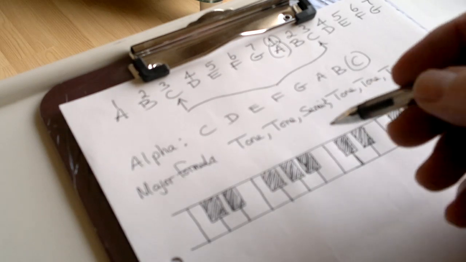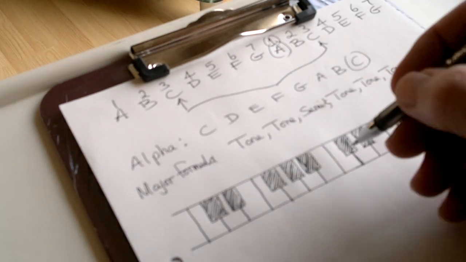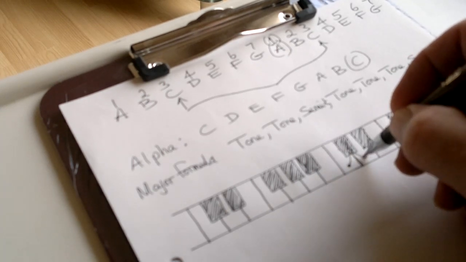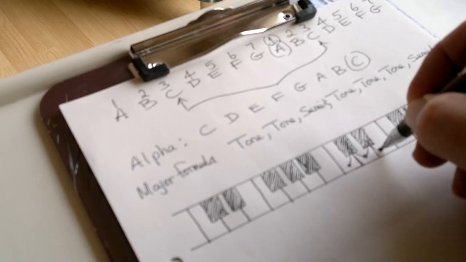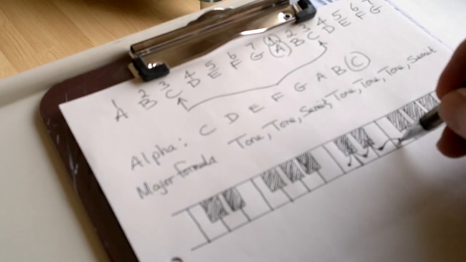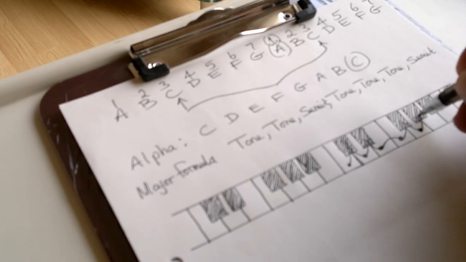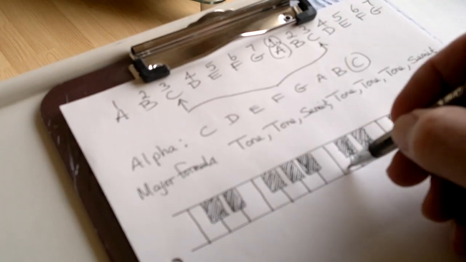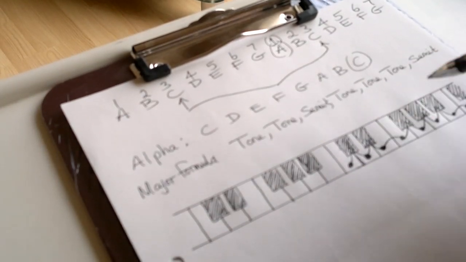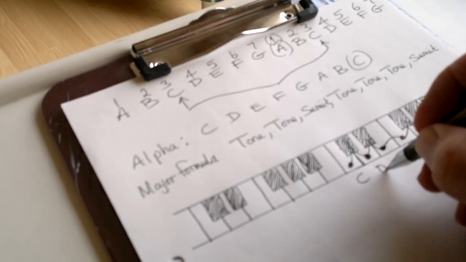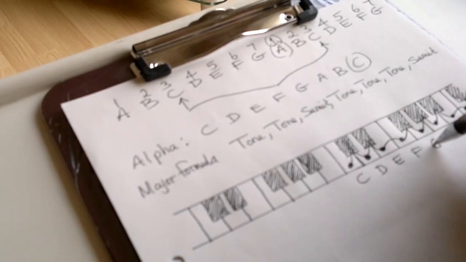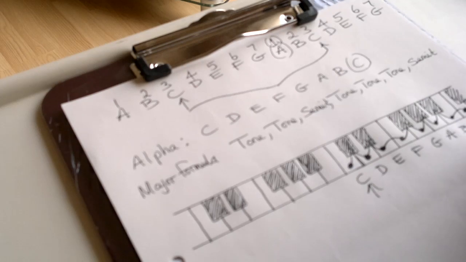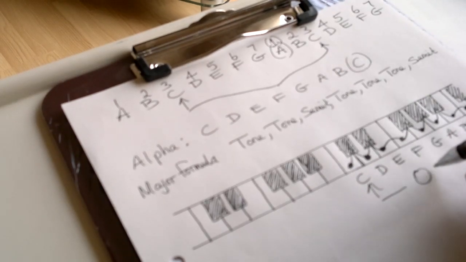We're going to do the tone, tone, semitone. We'll start on this C here. So from there, tone, tone, semitone, tone, tone, tone, semitone. You can see the spots, these where I've landed, and it produces C, D, E, F, G, A, B, C. That is one octave.